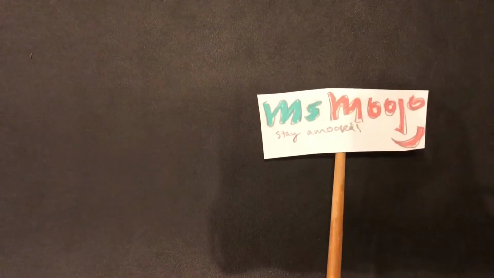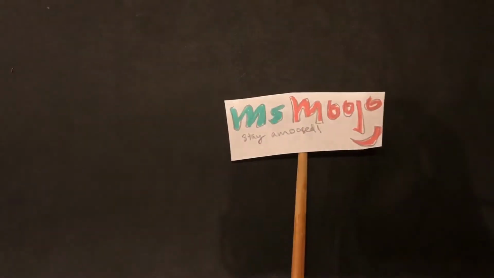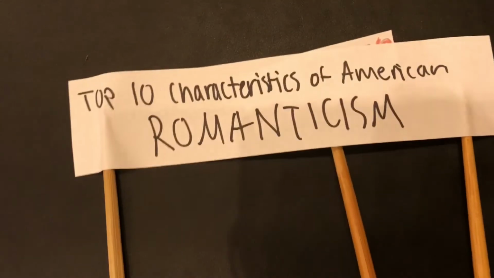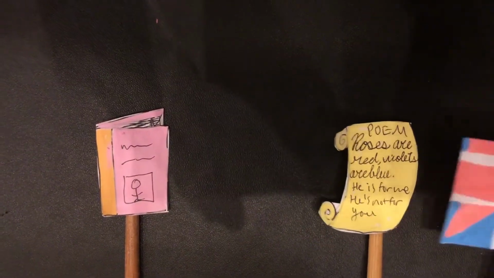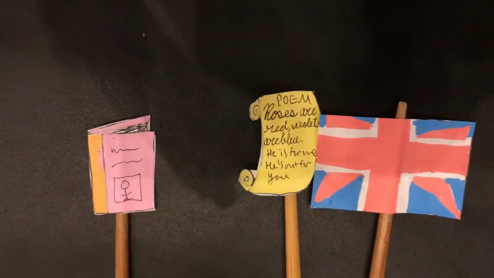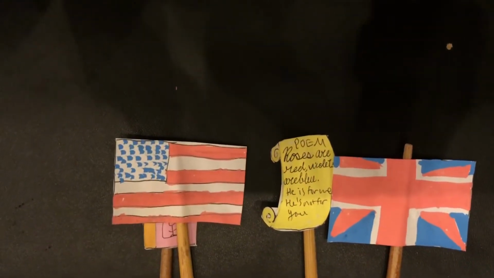Want to learn more about Romanticism, a vital literary movement in American history? Here on Miss Mujo, we're going to talk about the top 10 characteristics of American Romanticism. The novel. The novel was very important to American Romanticism, while European Romanticism relied heavily on poetry. This has helped establish Romanticism as the beginning of a truly American literature.